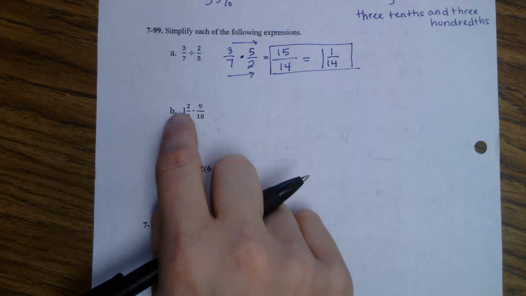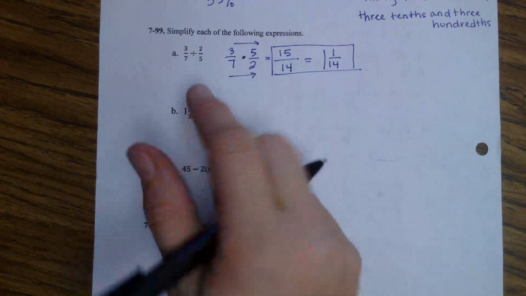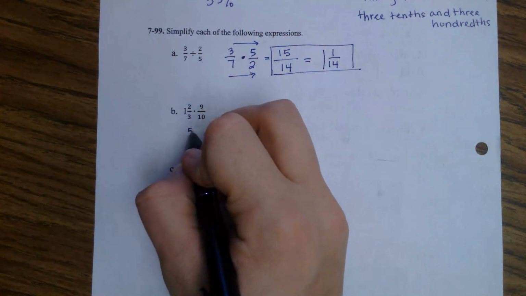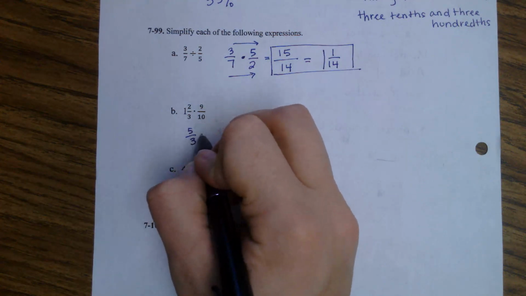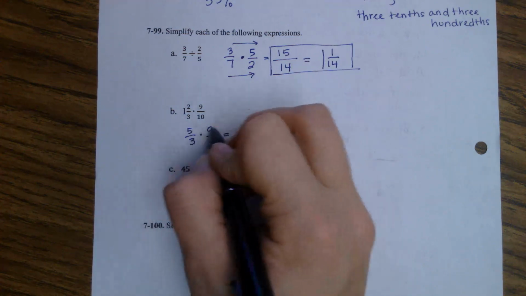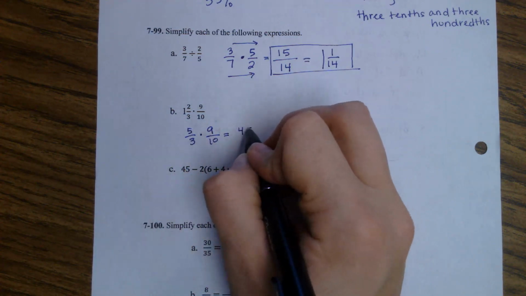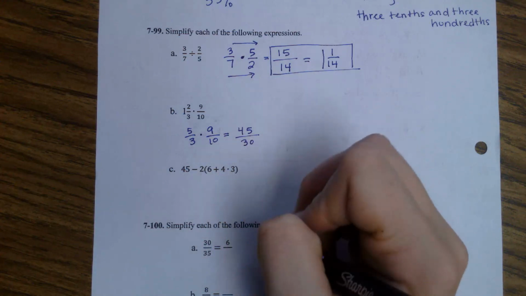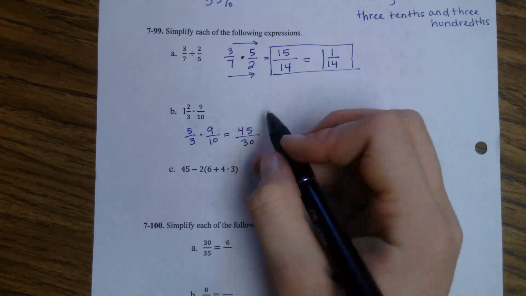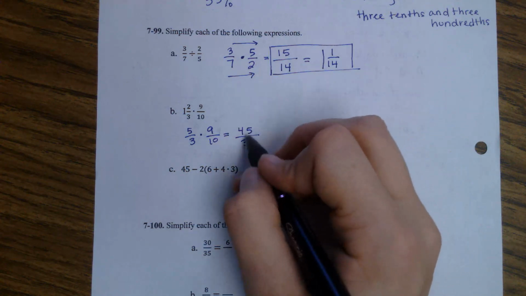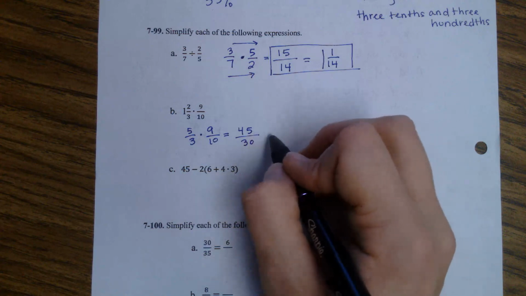Part B, I'm multiplying, but I do have a mixed fraction here, so I need to change it. 1 times 3 is 3 plus 2 is 5, times 9/10. 5 times 9 is 45. 3 times 10 is 30. 5 goes into both of these numbers because 5 goes into numbers that end in 5 or 0.